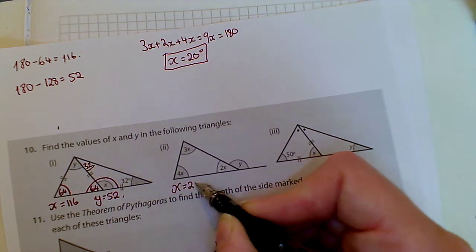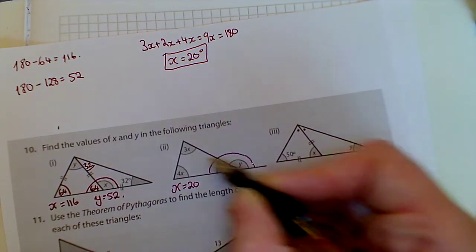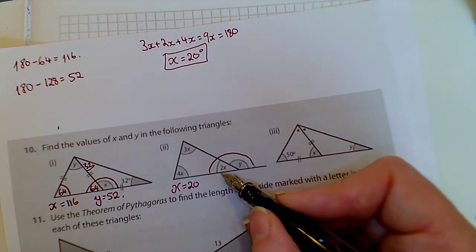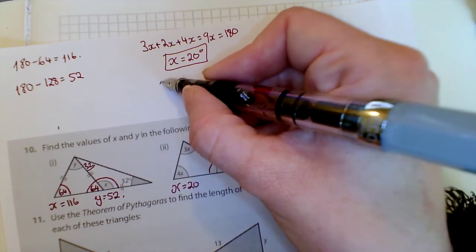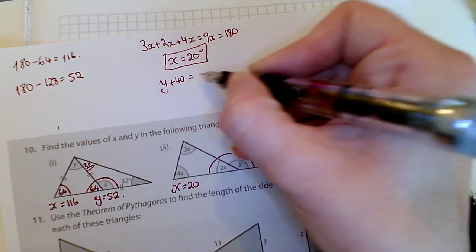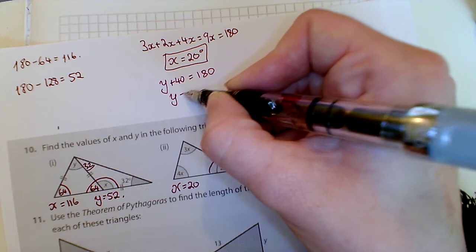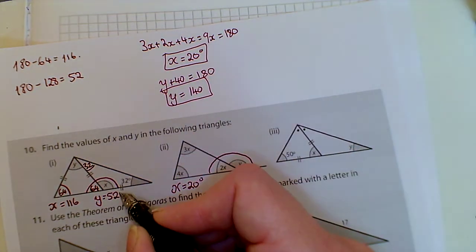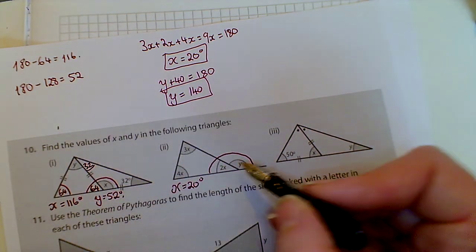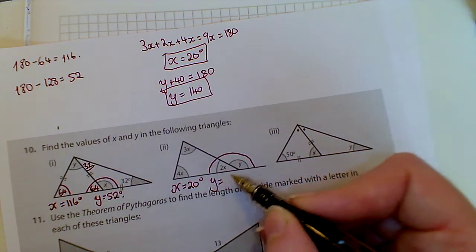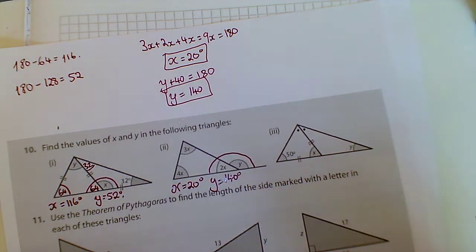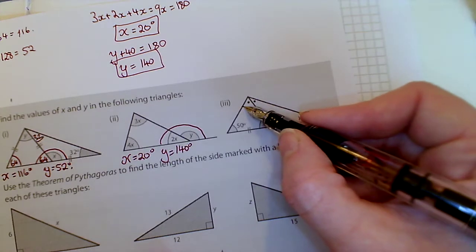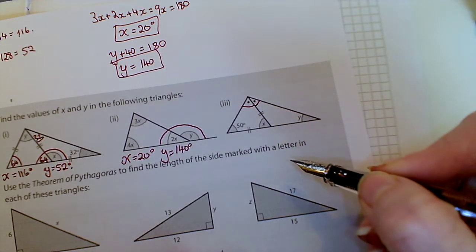x is 20. Then you could do it by the external angle and the two angles here, or we can do it by supplementary angles. 2x, of course, must be 40. So y plus 40 adds together to give me 180, and y is 140. I should put in my degree symbol, because that's what we're dealing with here. I don't think they'll actually penalise you if you don't, though. y is 140 degrees.